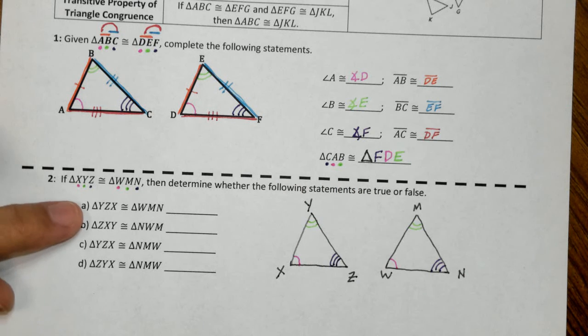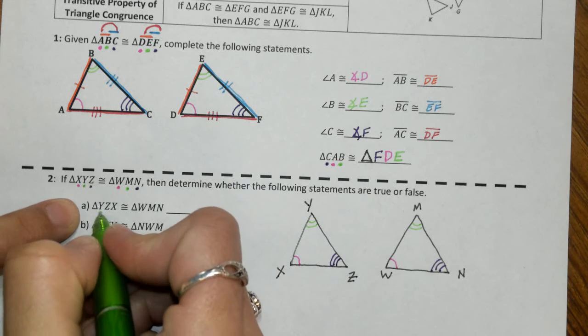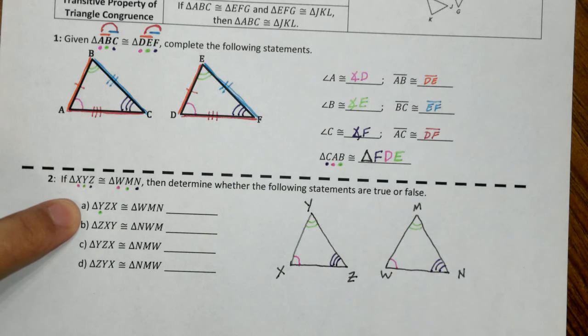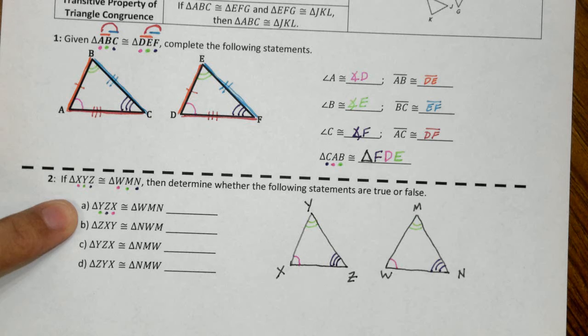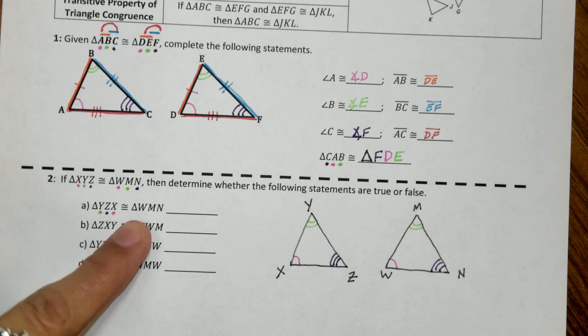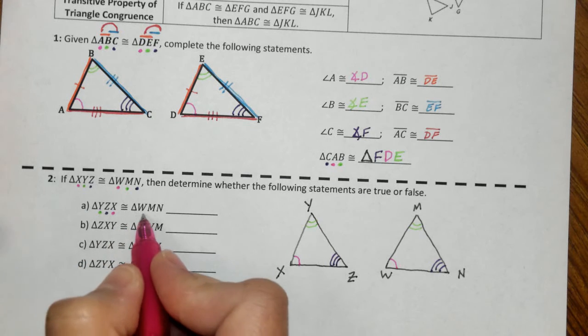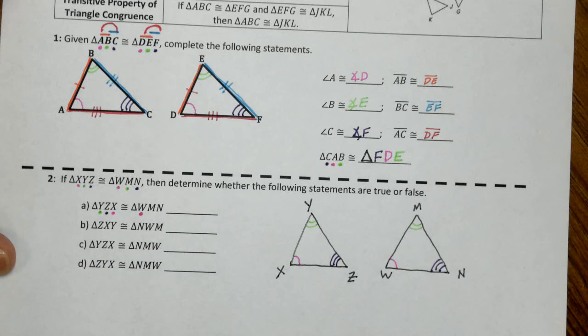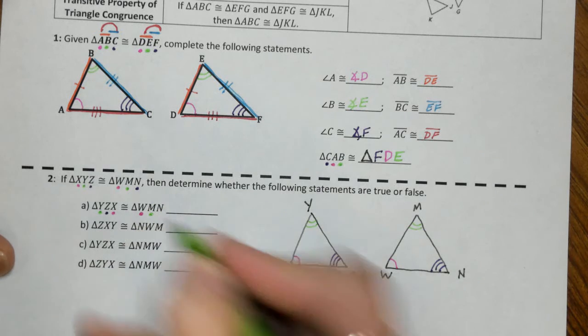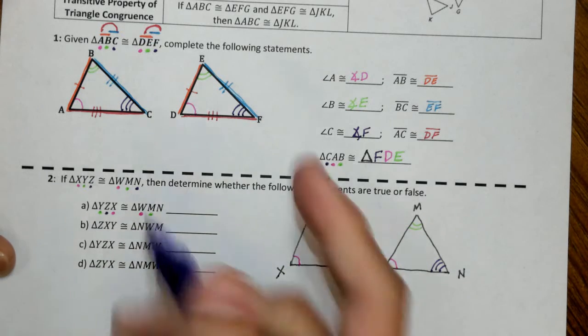So the first thing we'll take a look at is the first triangle. We have triangle YZX. So Y I had in green, Z I had in purple, and X I had in pink. That's why I like using the different colors, okay? Now I could go to the next one and say, okay, triangle WMN, I've got W was pink, M was green, and N was purple.